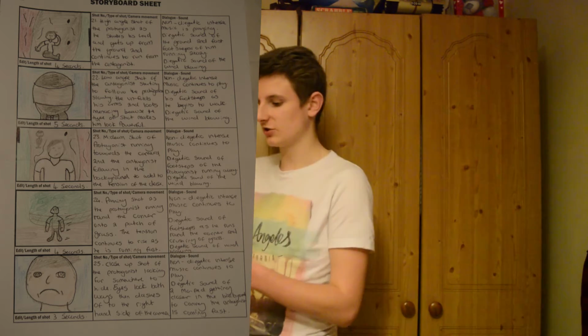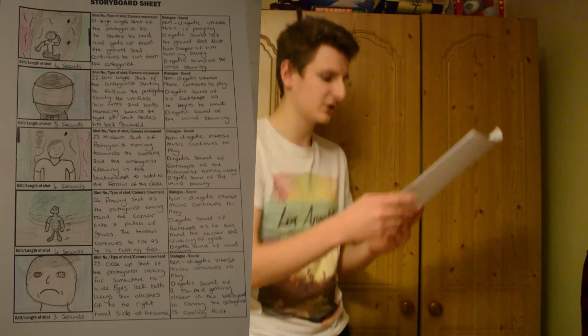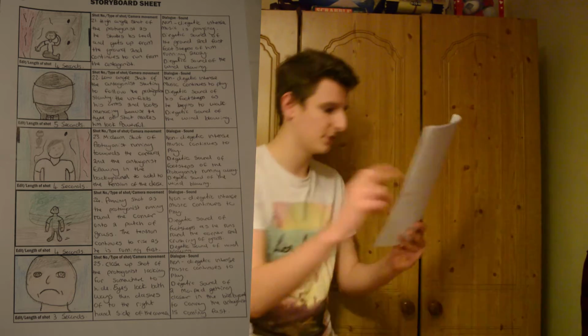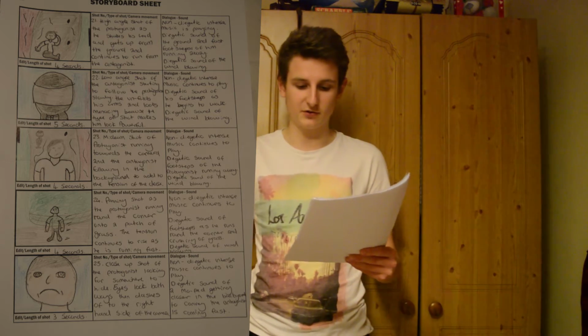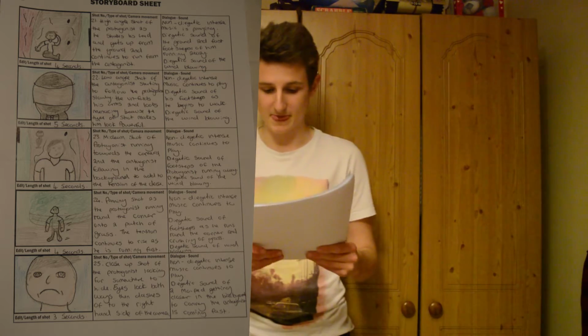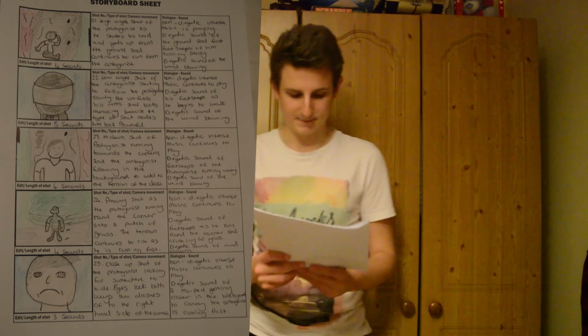It's going to be a panning shot as the protagonist runs around the corner onto a patch of grass. The tension continues to rise as he is running fast in this panning shot. Non-diegetic intense music continues to play. Diegetic sound of the footsteps as he runs around the corner, and then diegetic sound of the crushing grass, that kind of sweeping sound as you get when you run on grass. And a diegetic sound of the wind blowing again.